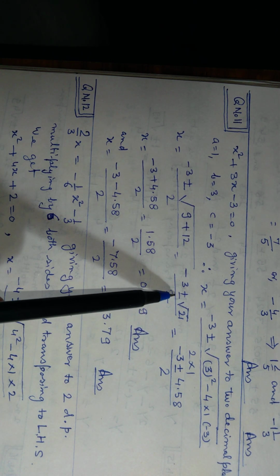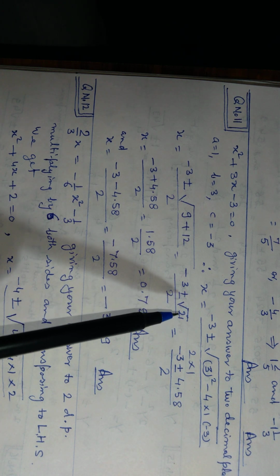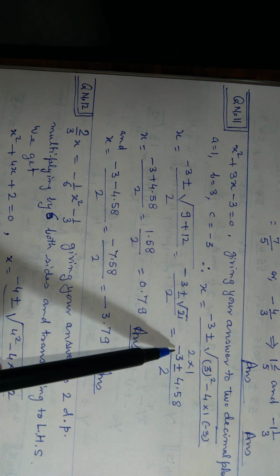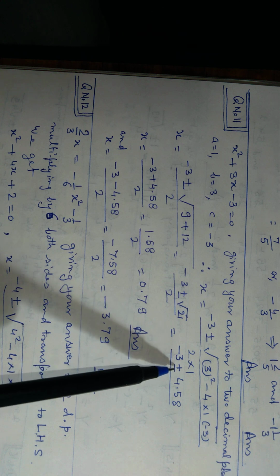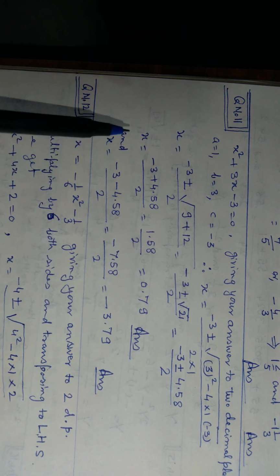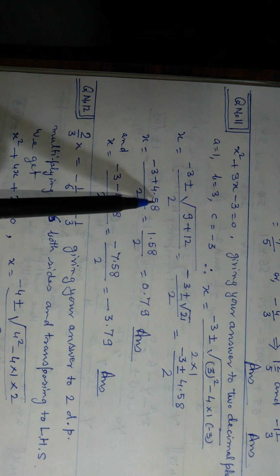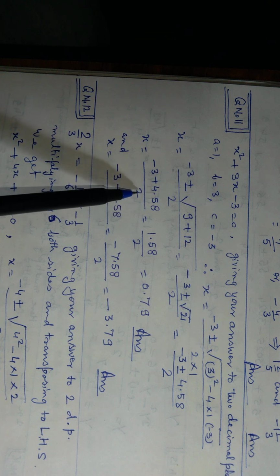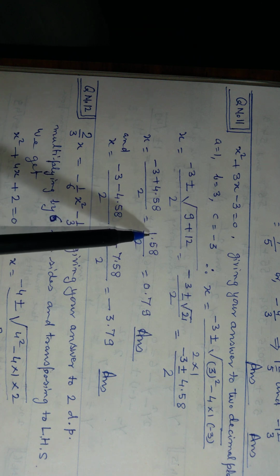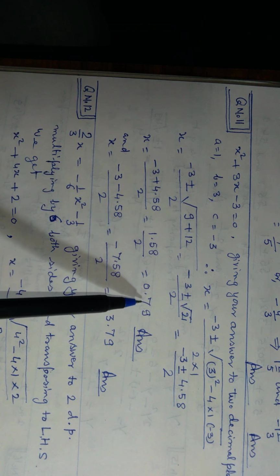We further solve it. 3 plus minus root 21. You see, we find out the square root of 21. It is written here 3 plus minus 4.58 divided by 2. So x will be equal to 3 plus 4.58 divided by 2, and in one case it will be 7.58 divided by 2. Ultimately the answer will be 3.79.